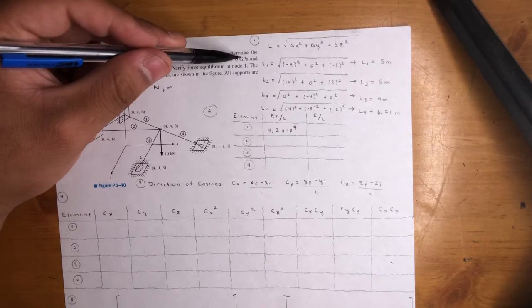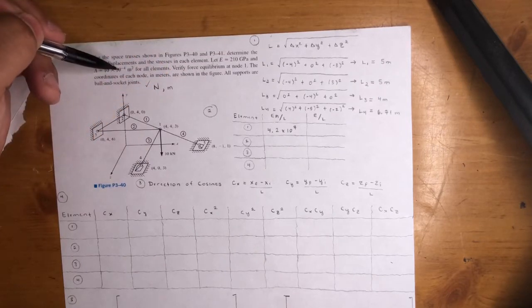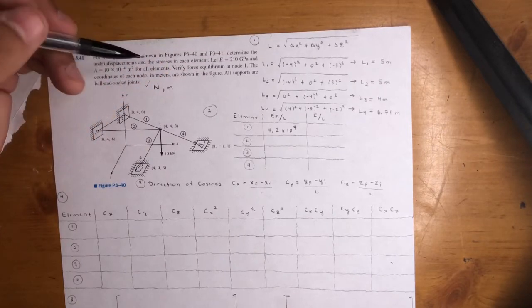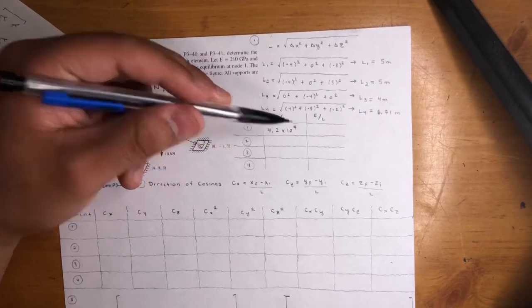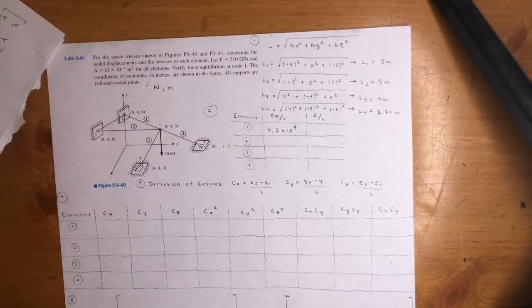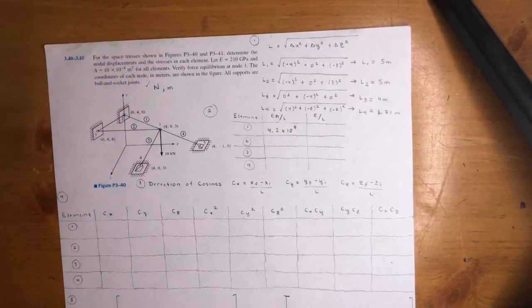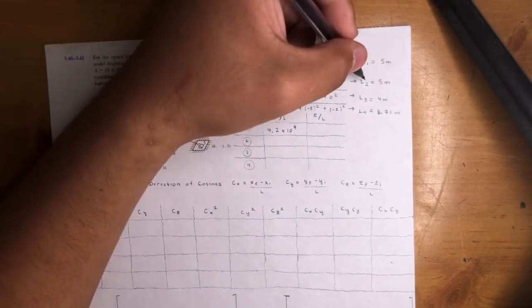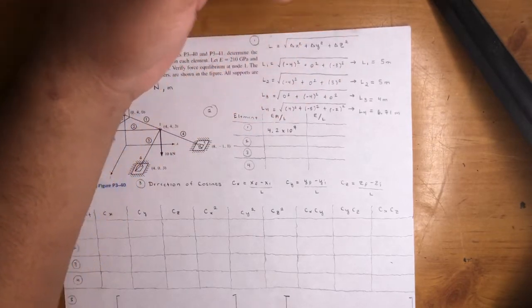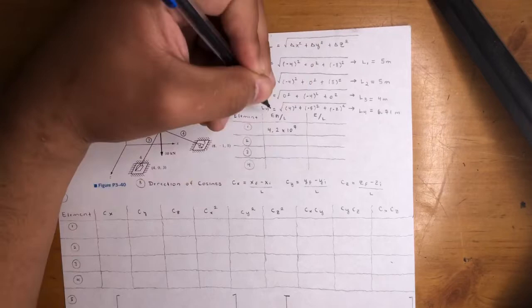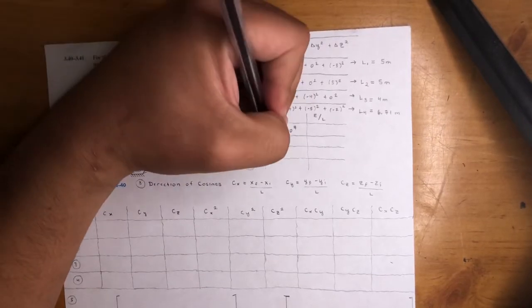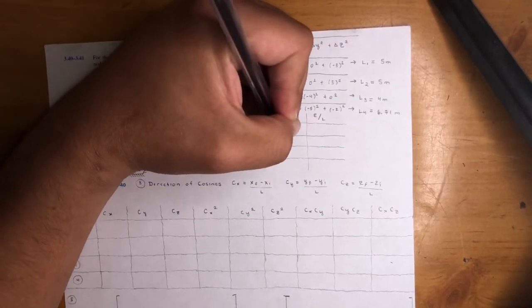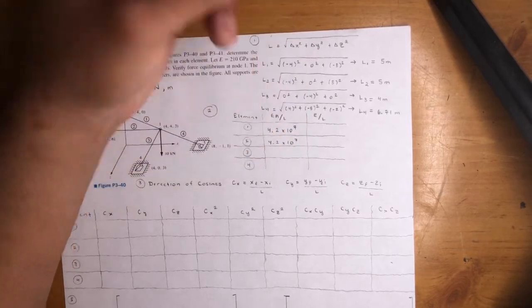It was 10 to the 9 here, 10 to the negative 4 here, that's 10 to the 5th. But I moved the decimal to make it 10 to the 7. I'm pretty sure you should know how to do that by now, right? Same thing for element 2, since it has the same length, so it's the same EA over L, right? Because EA is the same for all of them, so it's just 4.2 times 10 to the 7.